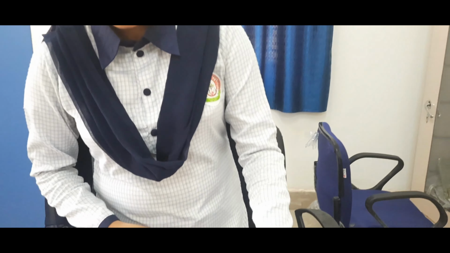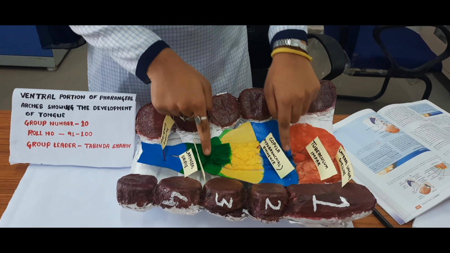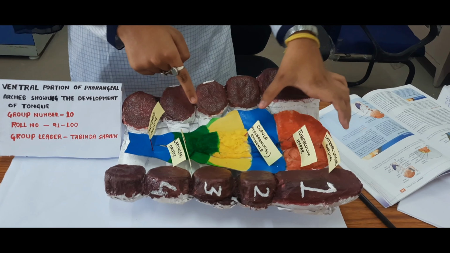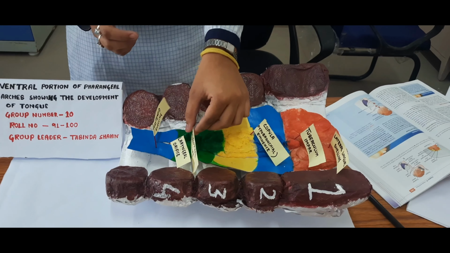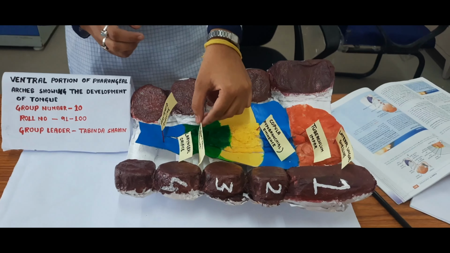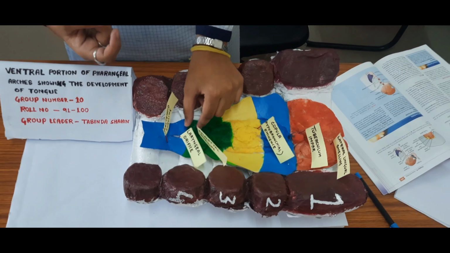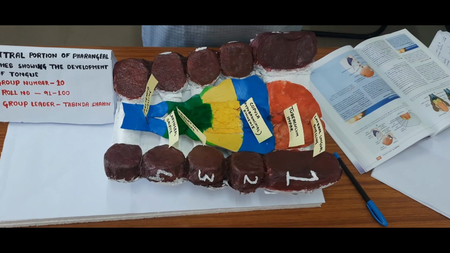As you can see, the copula, that is the hypobranchial eminence, gives rise to the posterior one-third. The lateral lingual swellings give the anterior two-third, and the copula gives the posterior one-third of the tongue. The epiglottal swelling gives rise to the epiglottis, and the laryngeal orifice gives rise to the larynx. That's all about the development of the tongue.